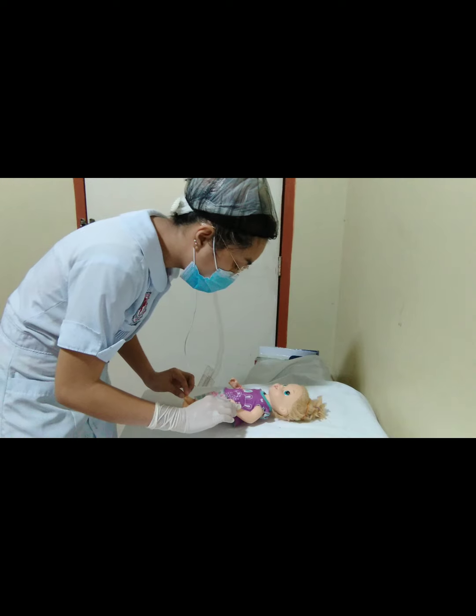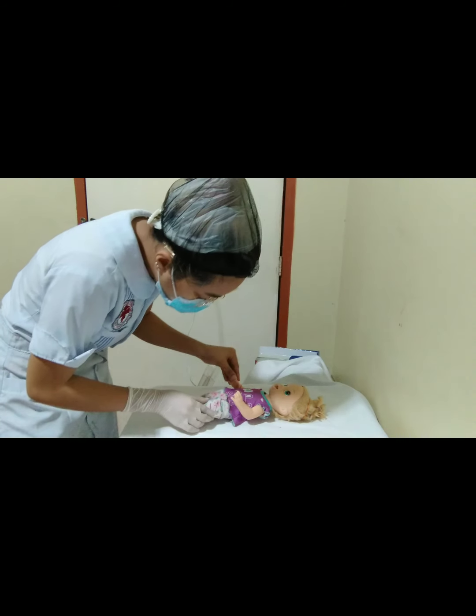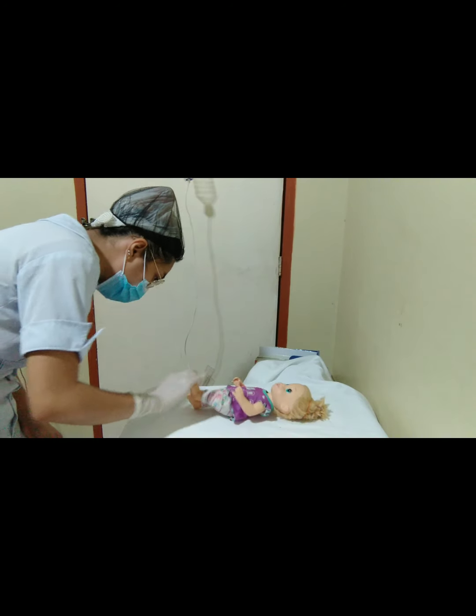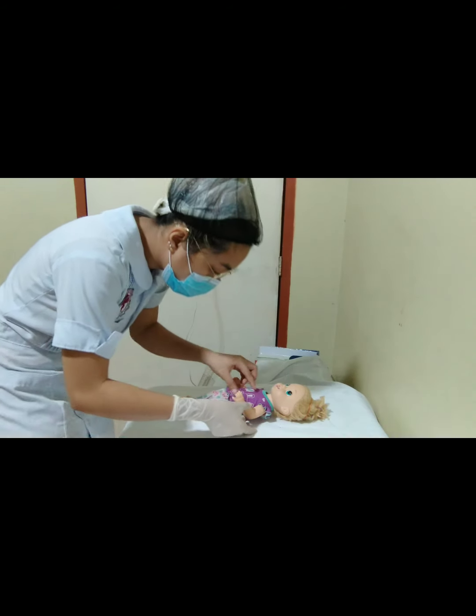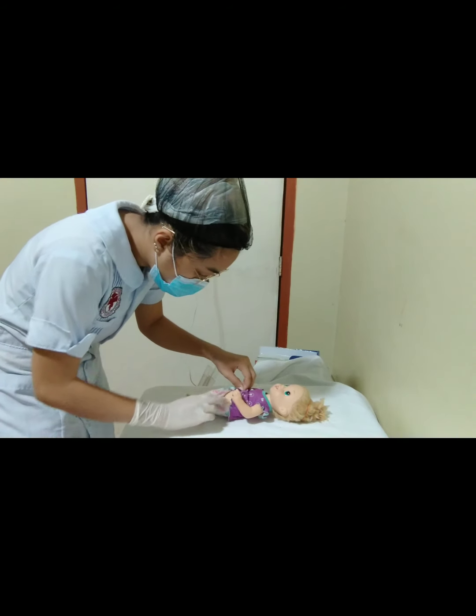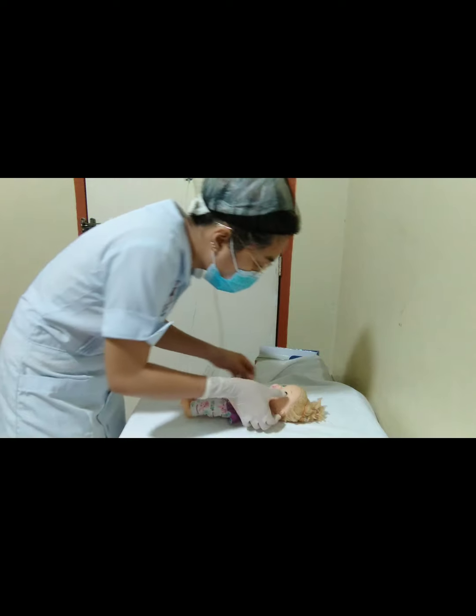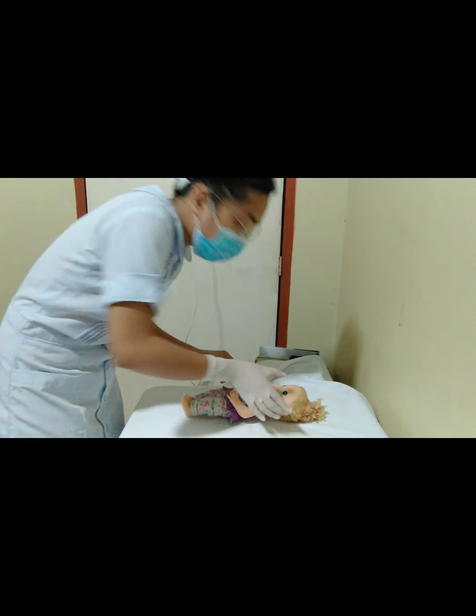Note for the changes to skin color. Note for the pallor or the cyanosis. The white blood cells multiplying rapidly can reduce the carrying capacity of red blood cells, resulting in hypoxemia. Assist and manage the pain.